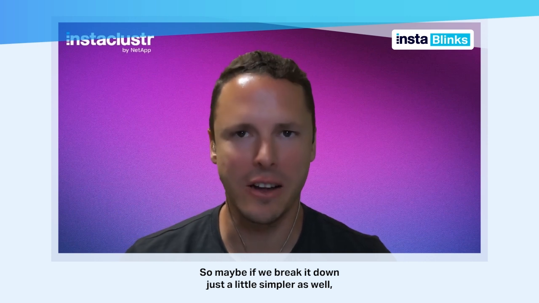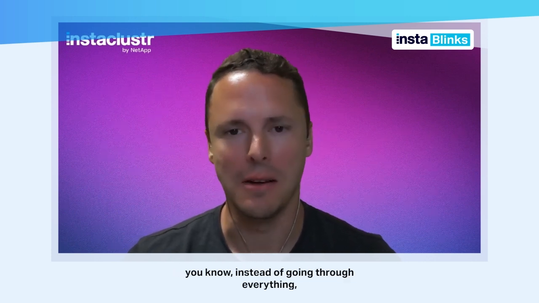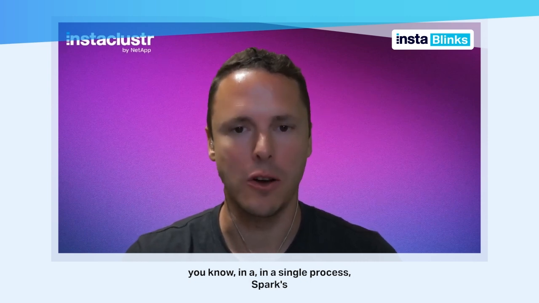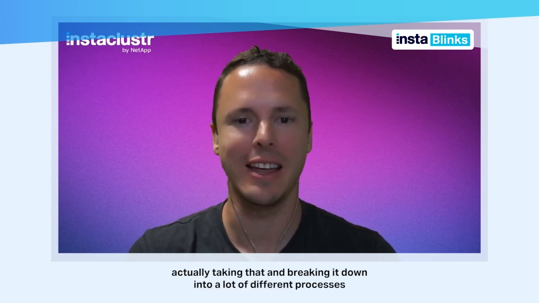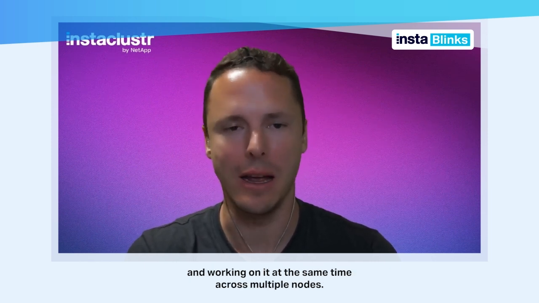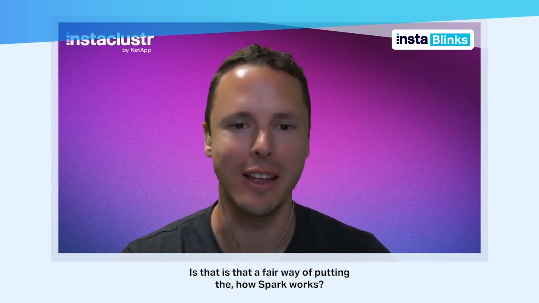So maybe if we break it down a little simpler, when you're dealing with, for example, big data, instead of going through everything in a single process, Spark is taking that and breaking it down into a lot of different processes and working on it at the same time across multiple nodes. Is that a fair way of putting how Spark works?